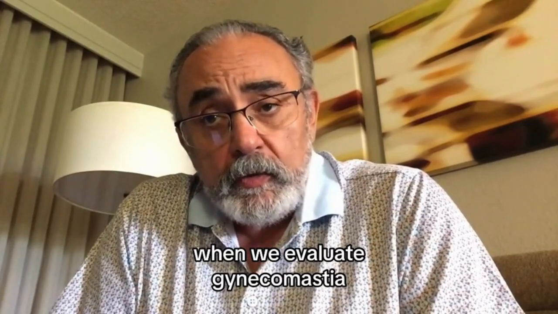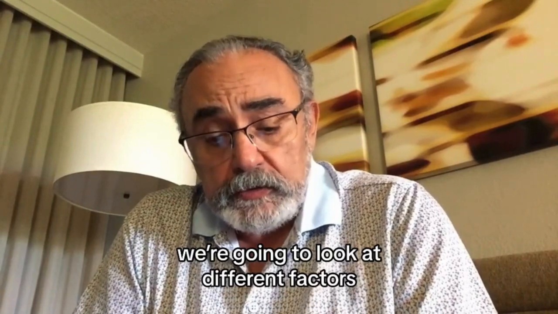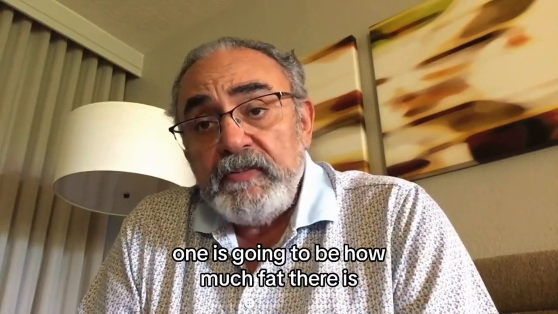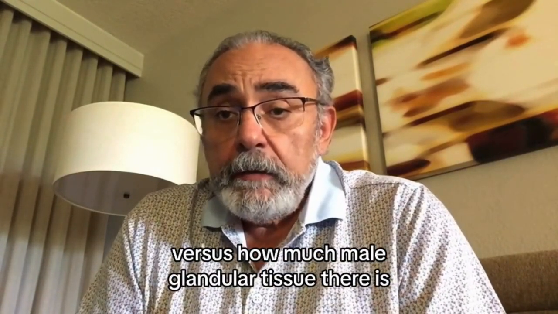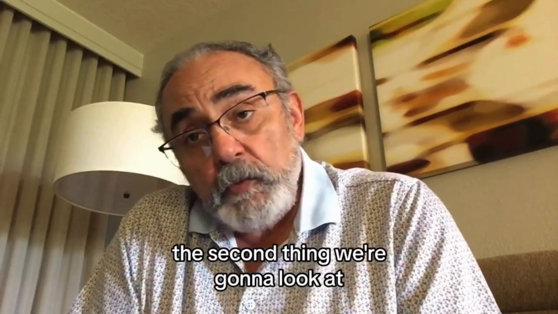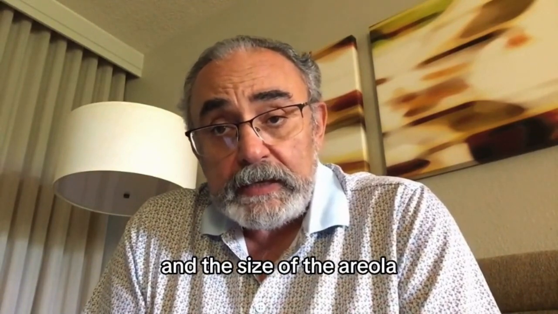Now, when we evaluate gynecomastia, we're going to look at different factors. One is how much fat there is versus how much male glandular tissue there is. The second thing is the size of the nipple and the size of the areola.